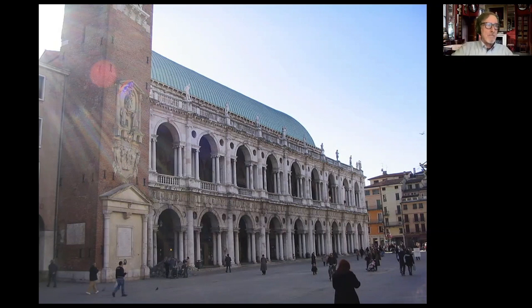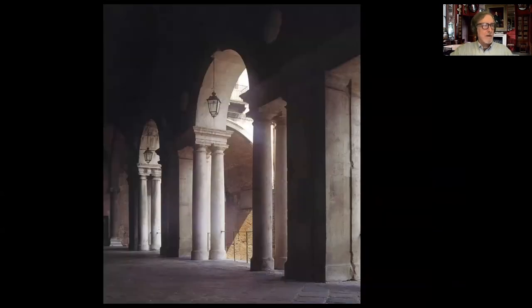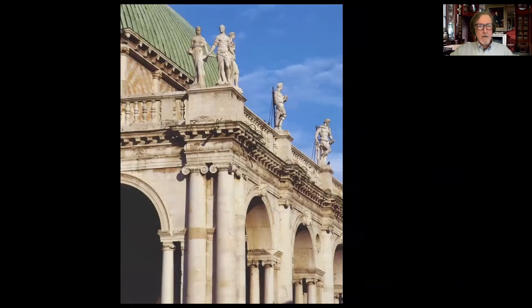And he did this quite masterfully with a symphony of arched loggias on both the first and the second floor. Really quite remarkable. Here's a view from the inside of one of those loggias at the Basilica in Vicenza. And a detail of the exterior of Palladio's Basilica.